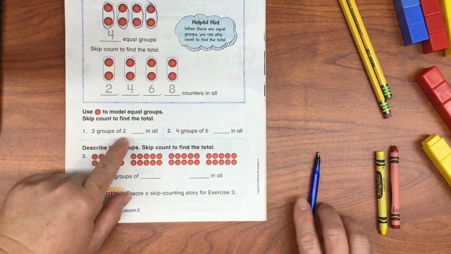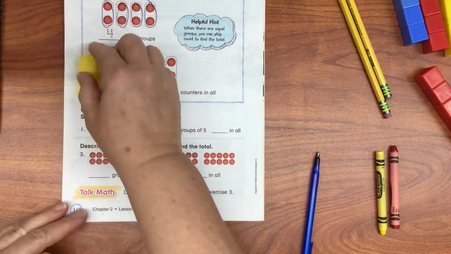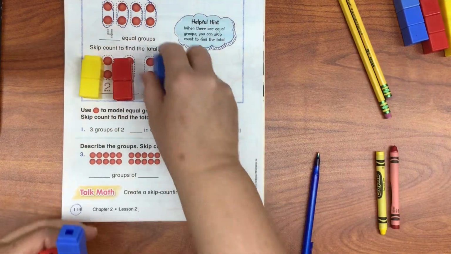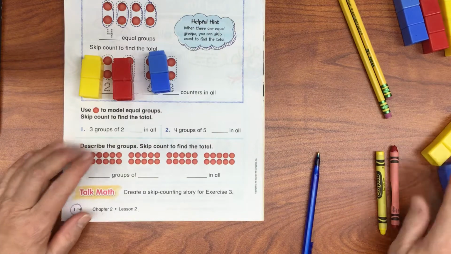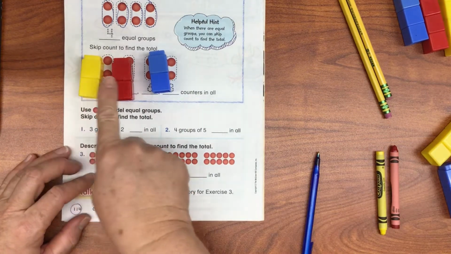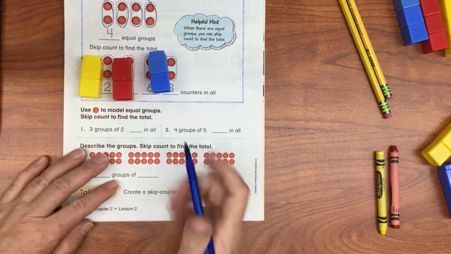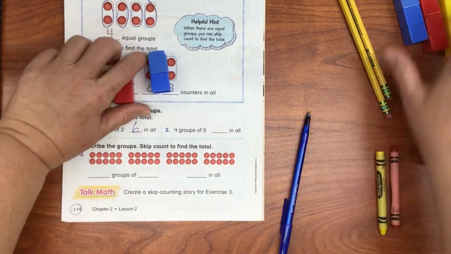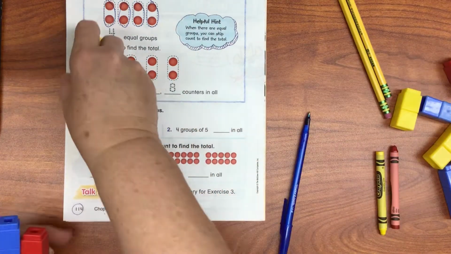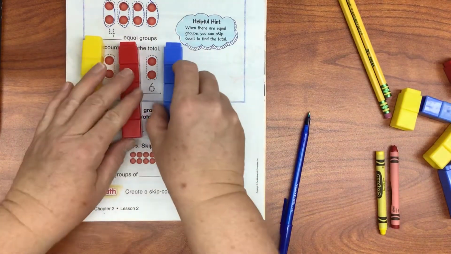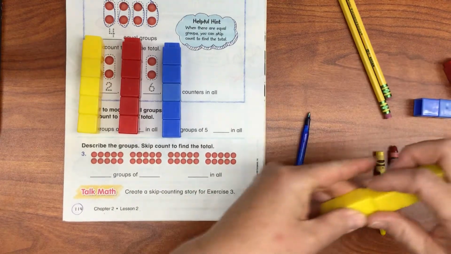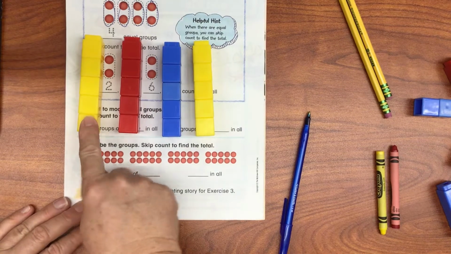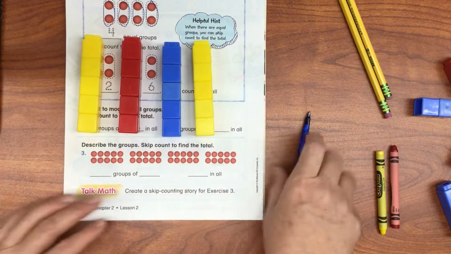So we have 3 groups of 2. So here's 1 group, 2 groups, 3 groups of 2. How many in all? Let's skip count. 2, 4, 6. 6 in all. Okay? 4 groups of 5. Here is 1, 2, 3, 4 groups of 5. Let's skip count. 5, 10, 15, and 20.